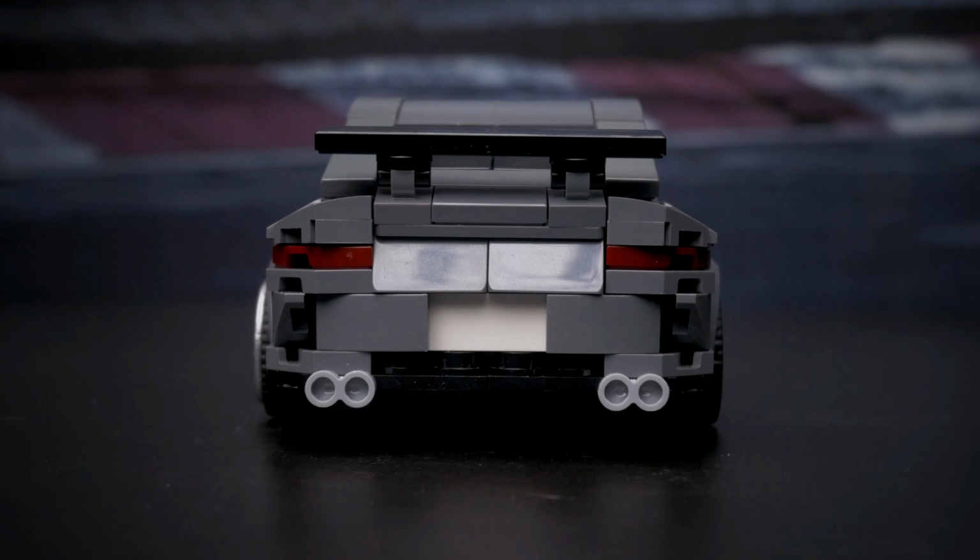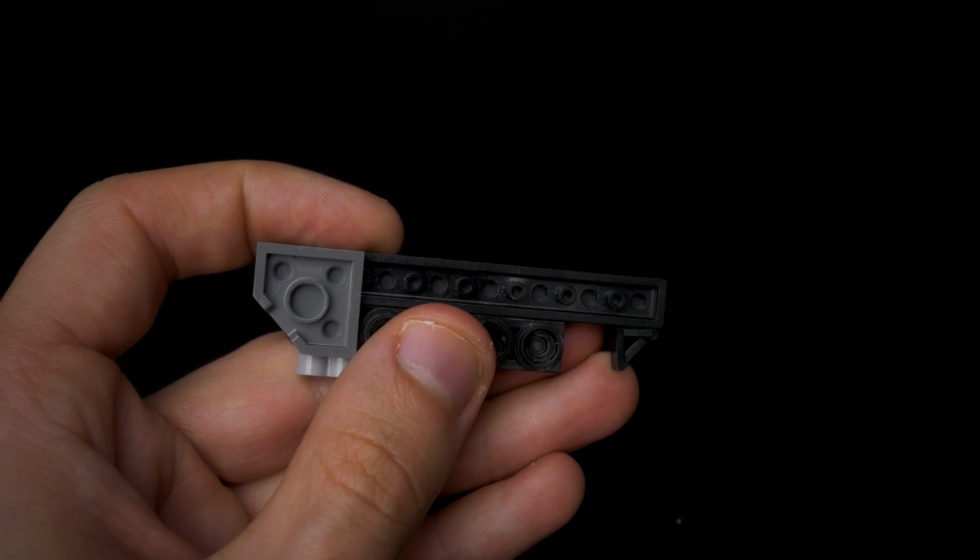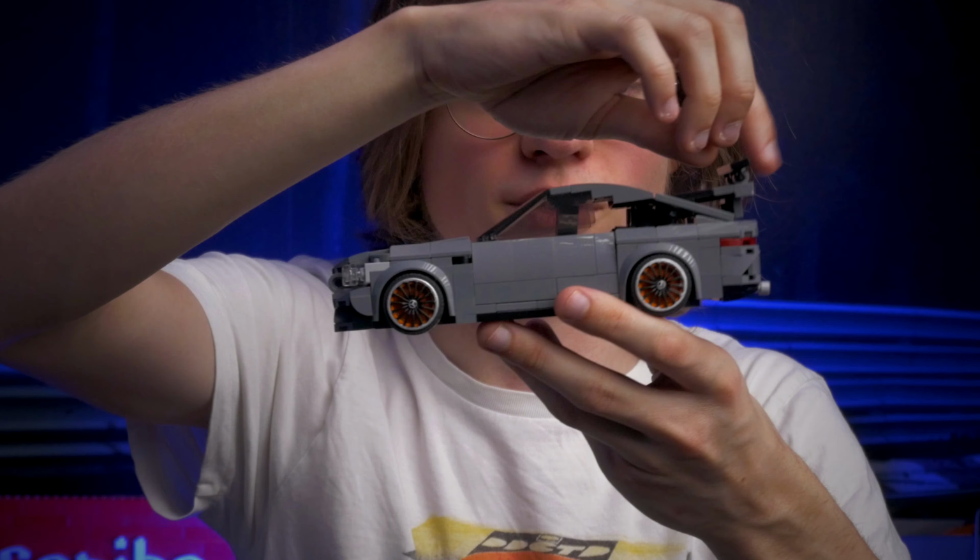I haven't really done anything to the rear. I changed out some wedge plates to some other type of wedge plates that I ordered on bricklink, and yeah, the trunk works the same.